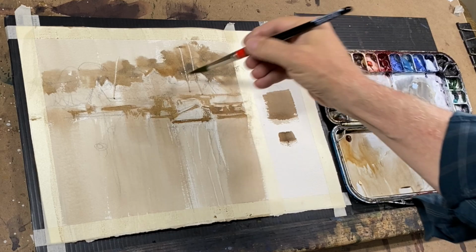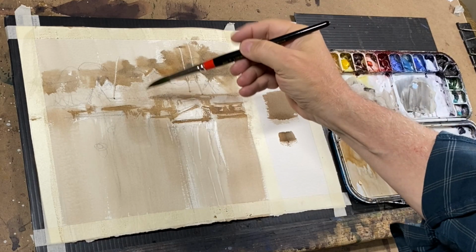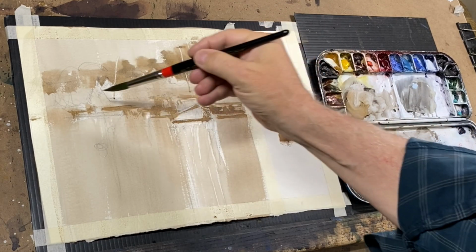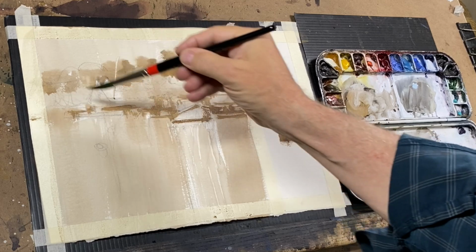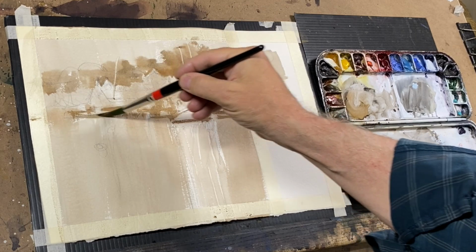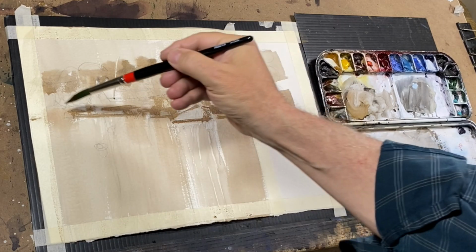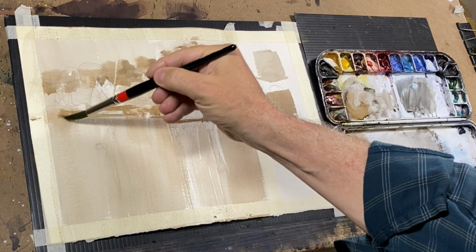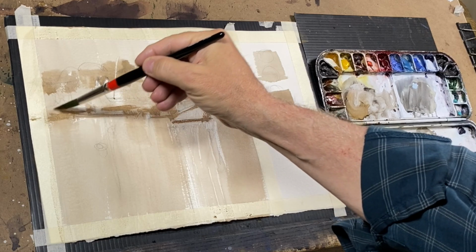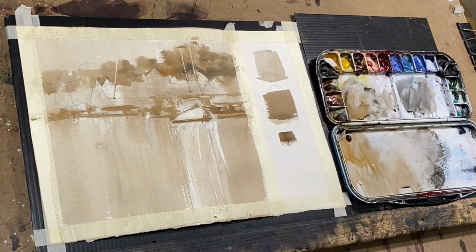Let's just make some random marks back here. Flat where we hit the water. We want that calm, hard, flat edge where we hit the water. Now we can start to see our profile of our city kind of popping out.